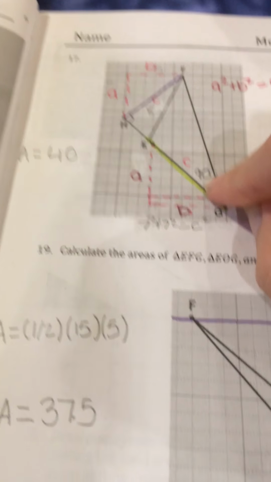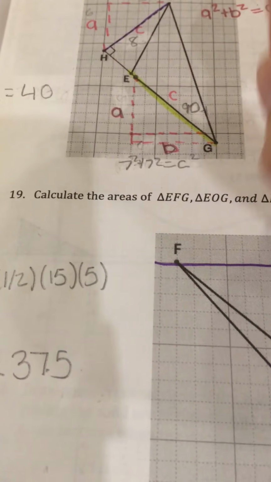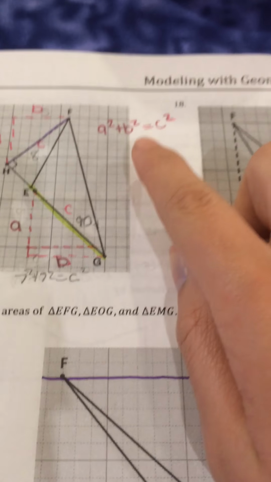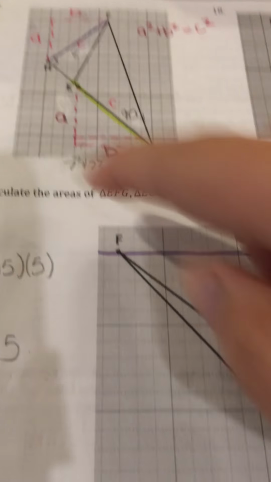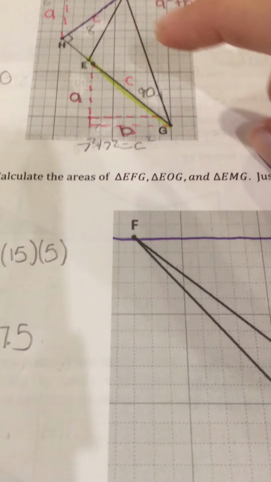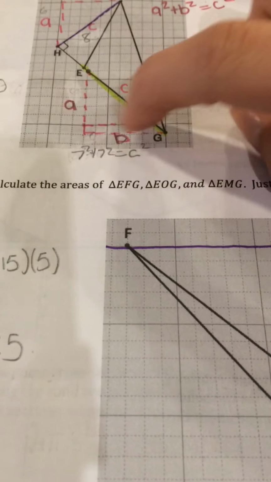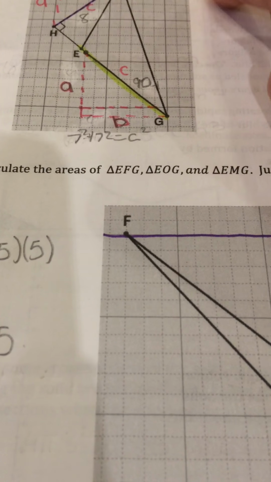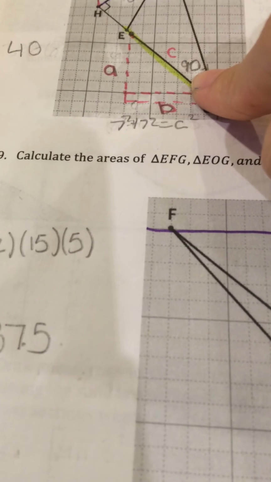But she said because they're not easy to count, like these lines here, we would have to make a right triangle here. Then we would use the equation a squared plus b squared equals c squared. Either this side could be a or b, and this side could be a or b again. You just plug these numbers into this equation, and don't forget to square them. And you get your answer for what this side is going to be.